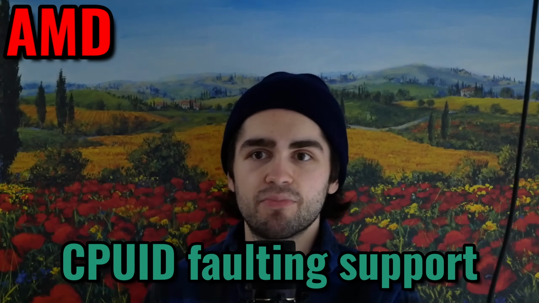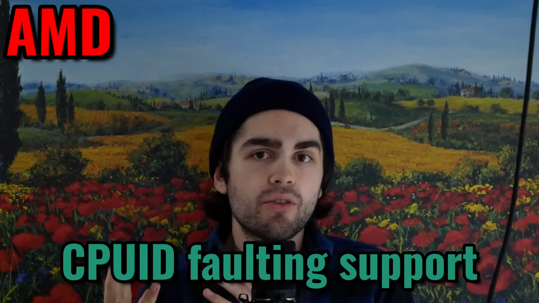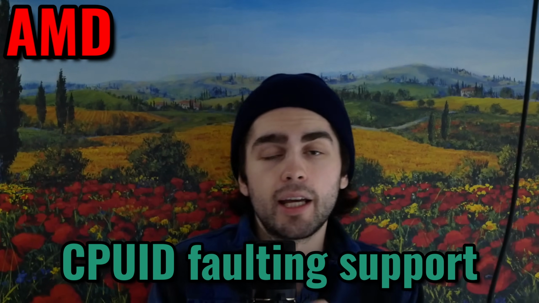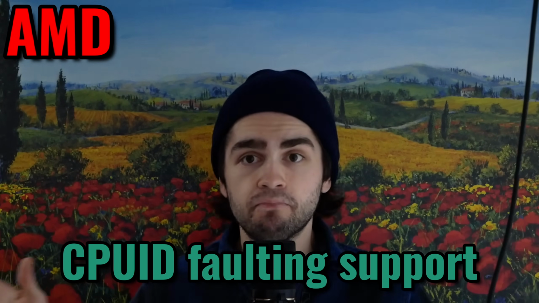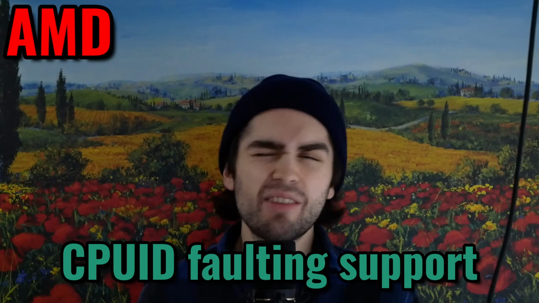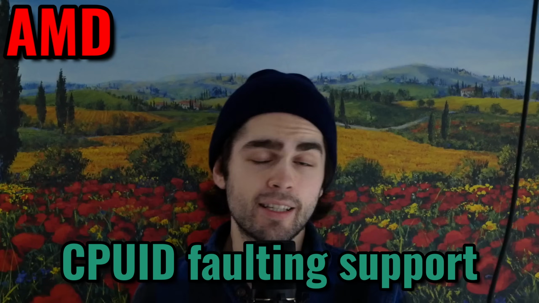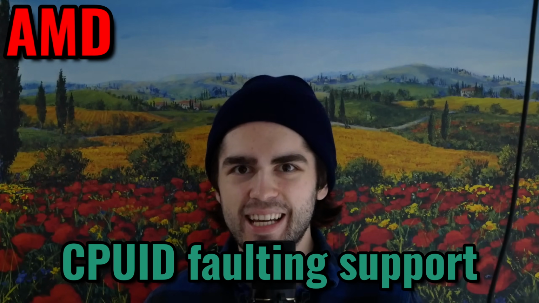So it will fault, and then you can have a tracer that will emulate a CPU ID output in order for you to put whatever output that you want there. So AMD now has that feature. That feature has existed for a long time over in the Blue team since 2017, so great that we now have it on the AMD team.